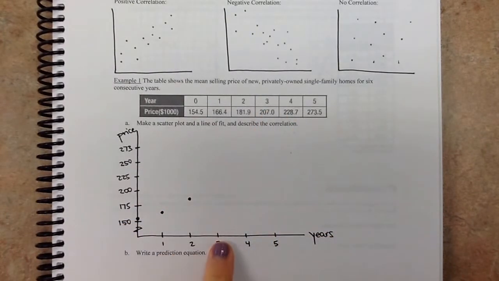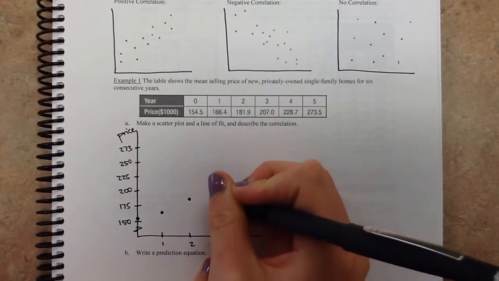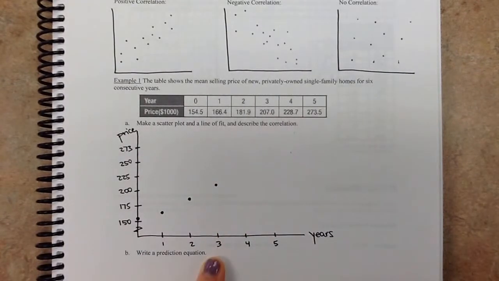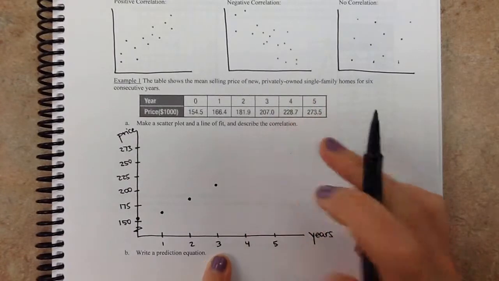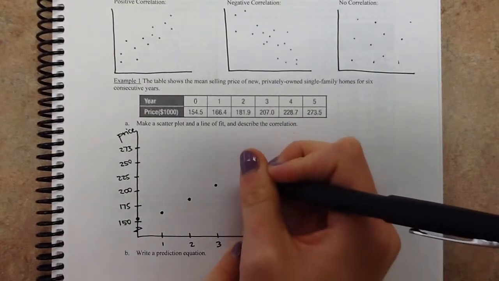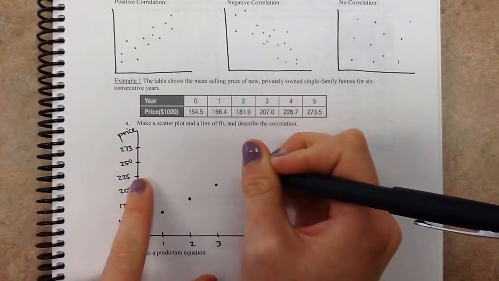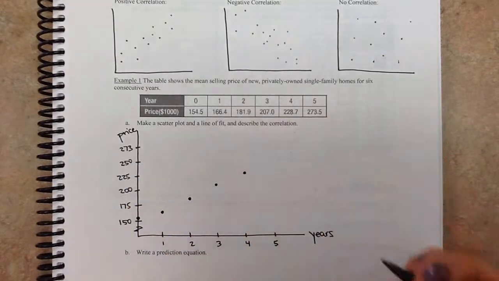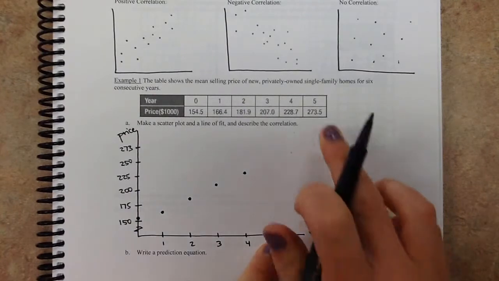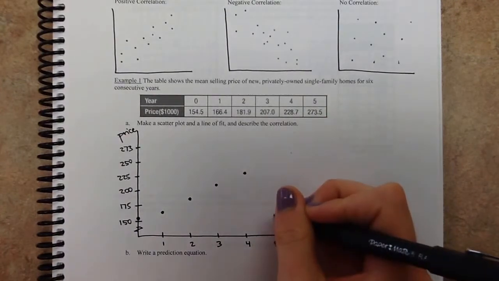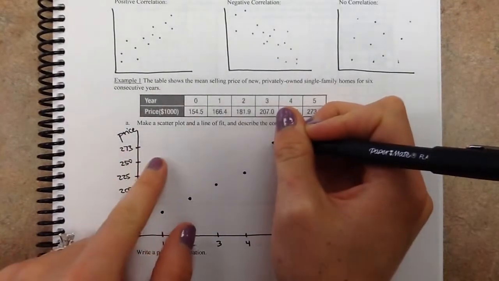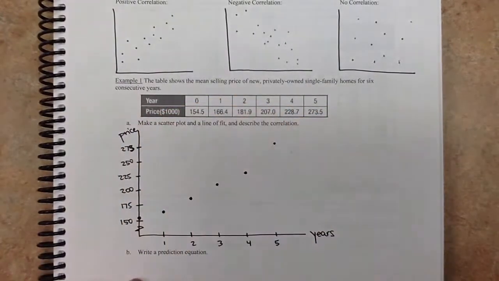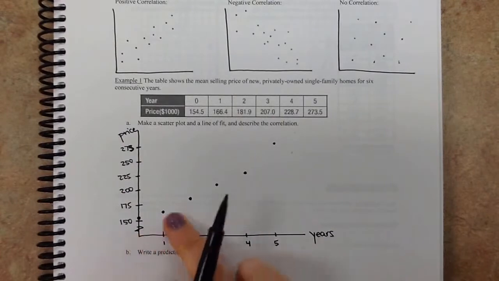3 is at 207, so up just a little bit above 200. 4 is at 228.7, so that one's just a tiny little bit above the 225. So you can trace that over, so maybe right around there. And then 5 is at 273.5. So we have a little bit of a jump here, almost to the 275. Whoops, I wrote 273 because I saw that on the table. Sorry.